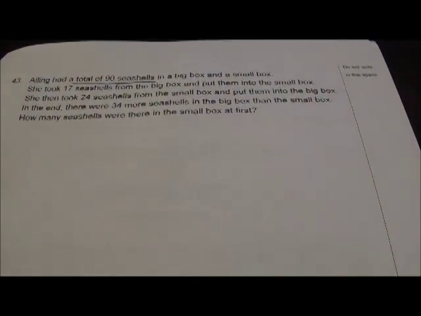Question 43. Eileen had a total of 90 seashells in a big box and a small box. She took 17 seashells from the big box and put them in the small box. She then took 24 from the small box and put them back in the big box. In the end, there were 34 more seashells in the big box than the small box. One thing we know that never changed is the total of 90 seashells.